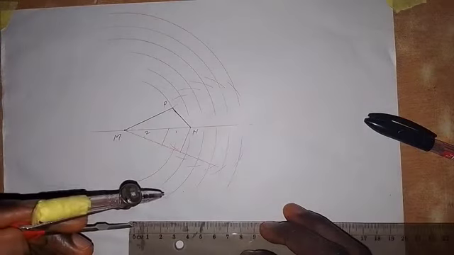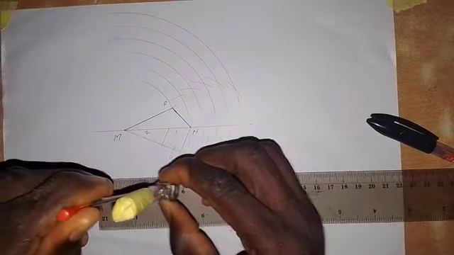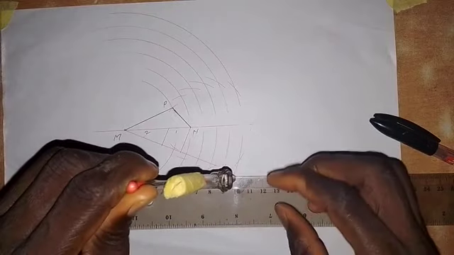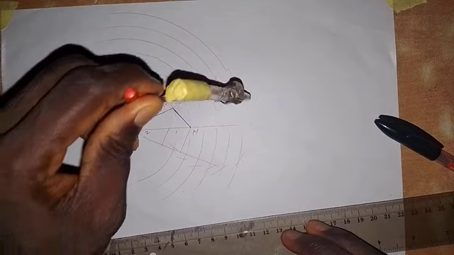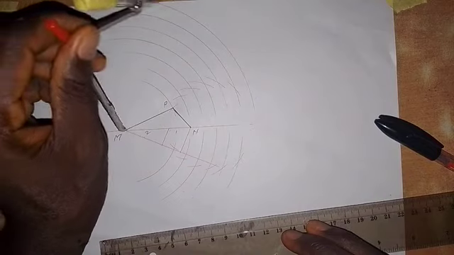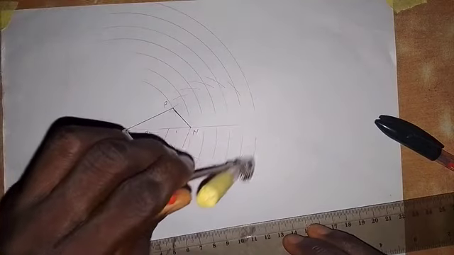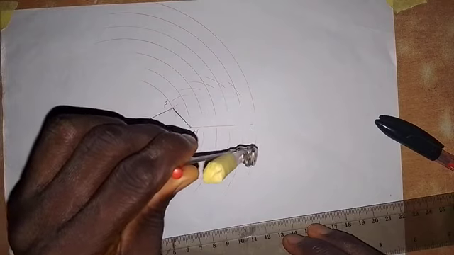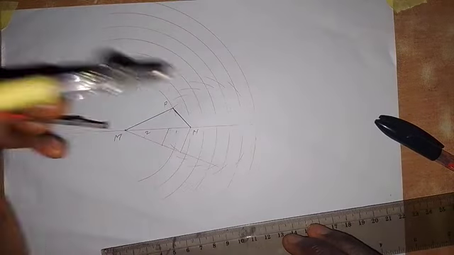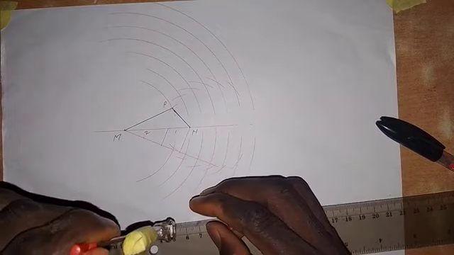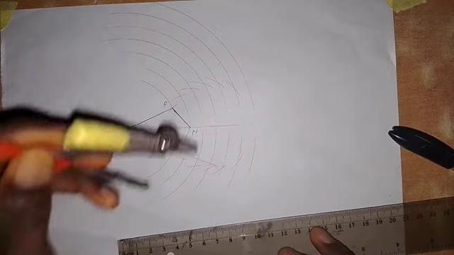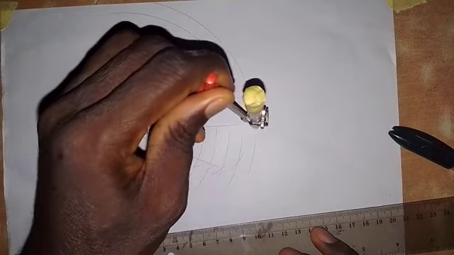So the last one is I will take 100 millimeters on the ruler. So I put at point M, and I will draw an arc like this. Okay, so draw an arc here. Okay, so the next is that I will take 50 millimeters on the ruler, which I will put the pinpoint at point N here, and I will draw an arc.